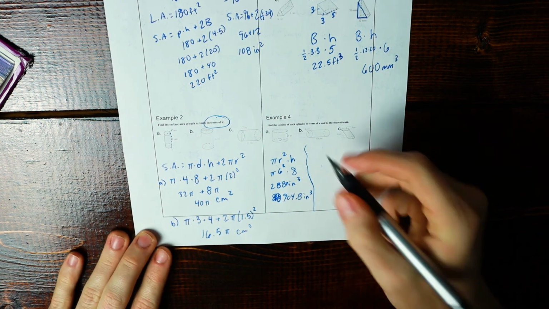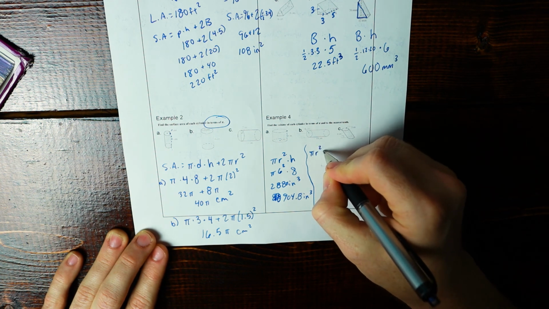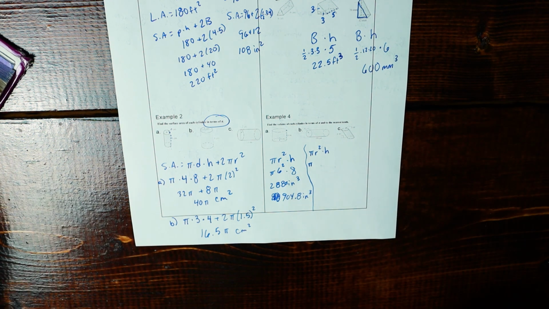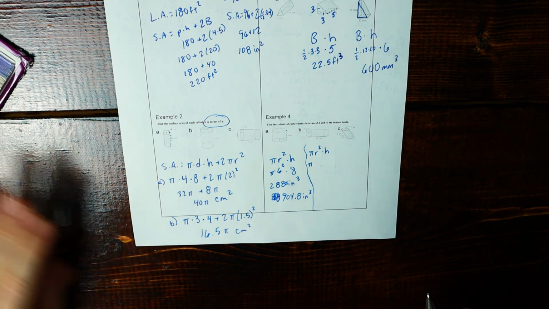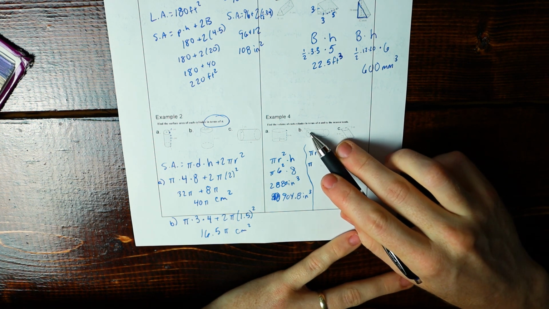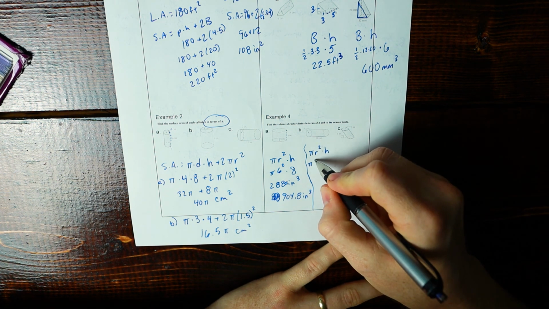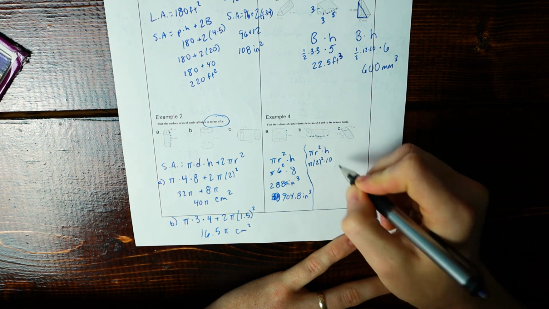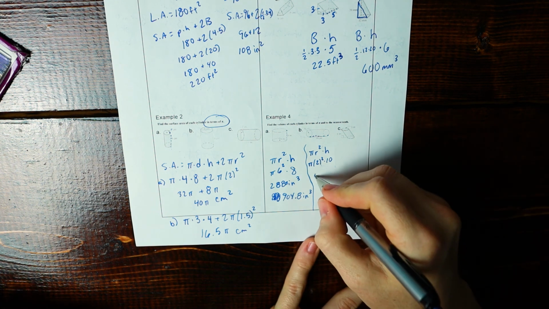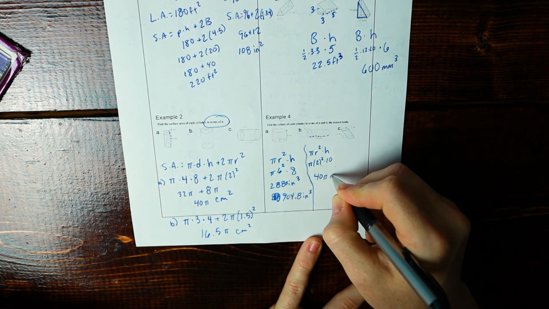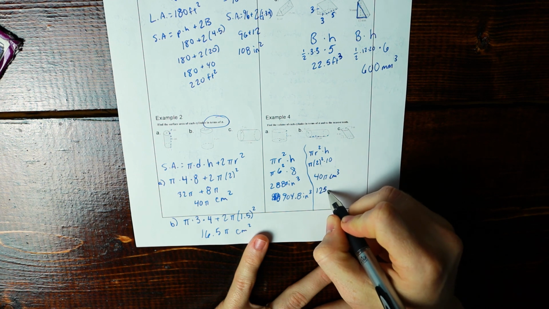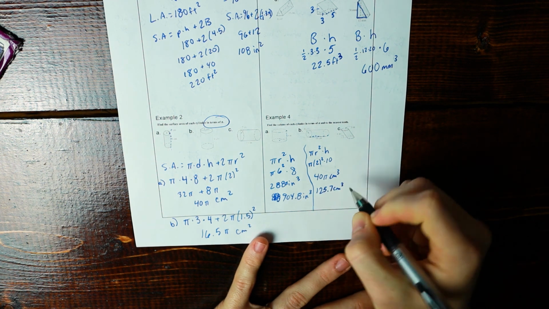Let's do that again. Part B, pi r squared times h. In this case, I believe they give us a diameter. Yep, they give us a diameter of 4. That would be a radius of 2, because radius is half the diameter. So you do 2 squared times a height. The distance between the circles here is 10. If we don't put pi into the calculator, we would get 40 pi centimeters cubed. And if we do put pi in the calculator, we will get 125.7 centimeters cubed.